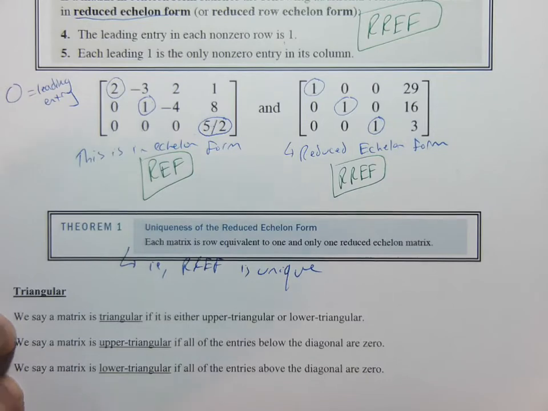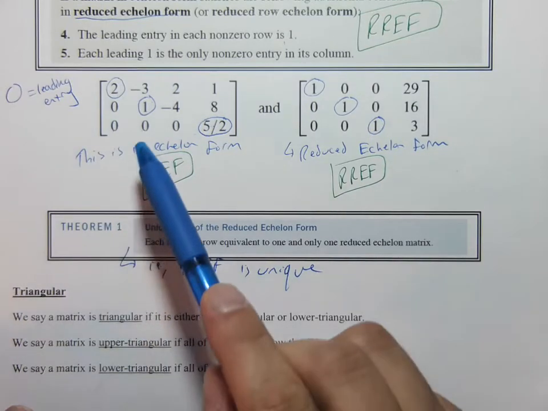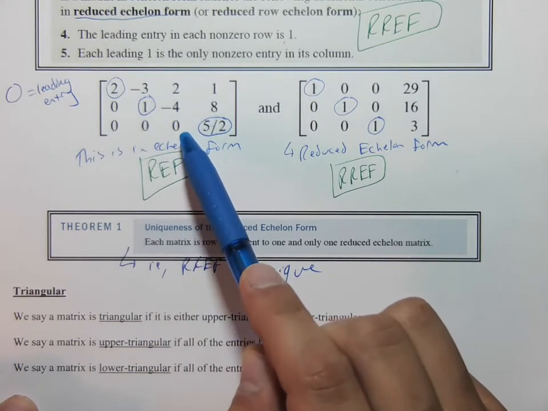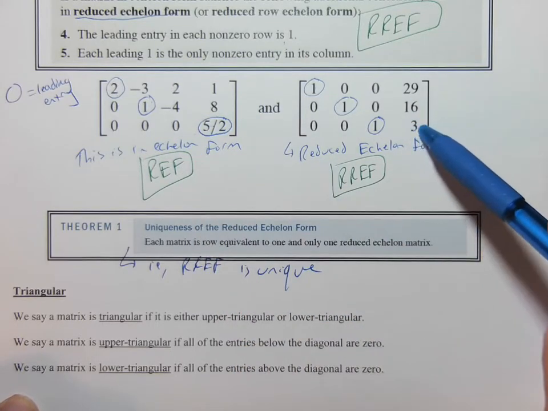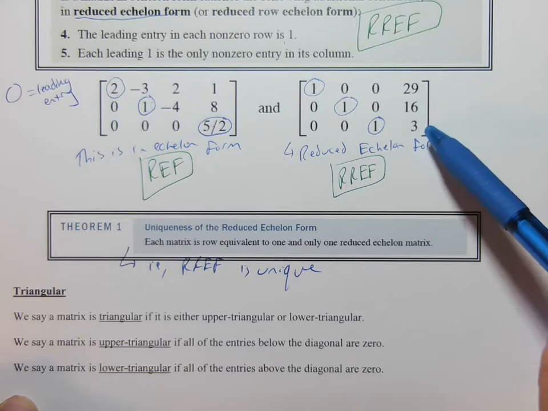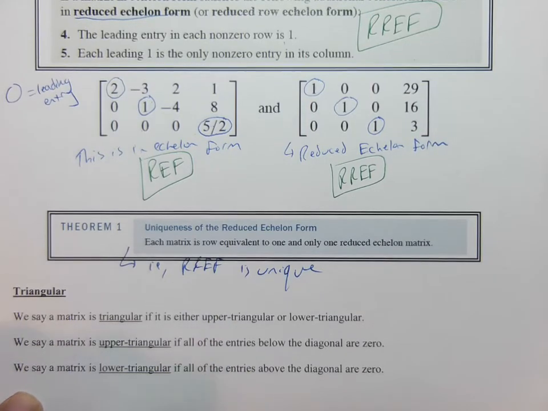So, if you're working with someone and you're both working on the same problem, you might get different echelon forms. They'll probably look similar, but they'll be slightly different potentially. But if you work it into fully reduced form, reduced row echelon form, you should get the same thing, right? That's what this theorem's saying.